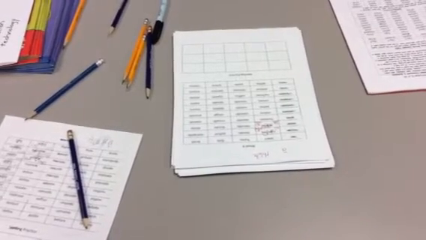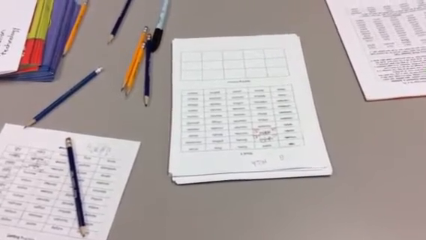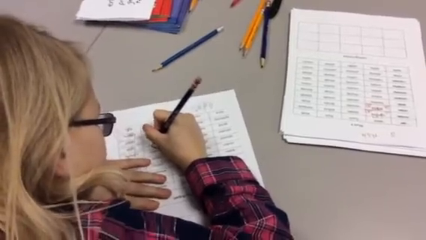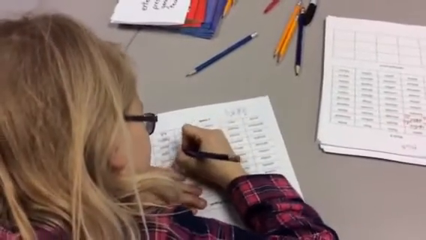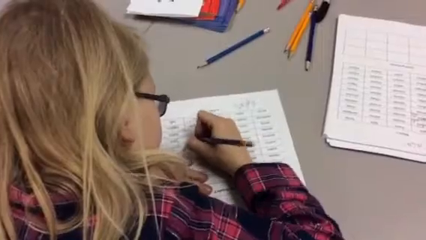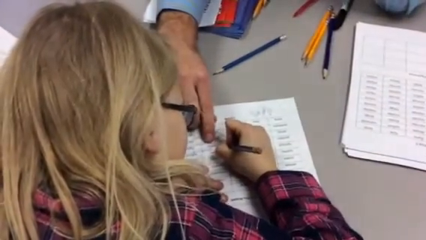Here's what I want you to do. I would like you to dot and divide the rest of the words. Can you try that? All right. If you get stuck on one, let me know. Hold on, slow down here.